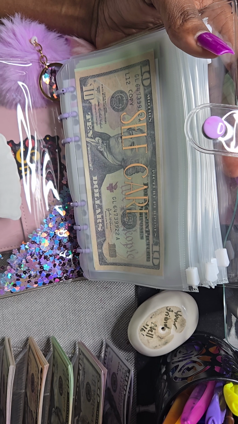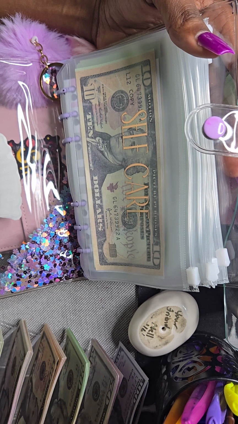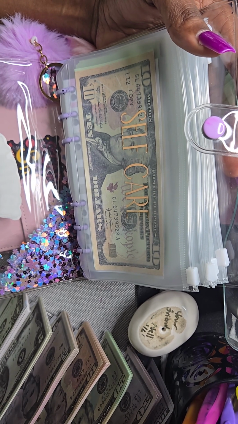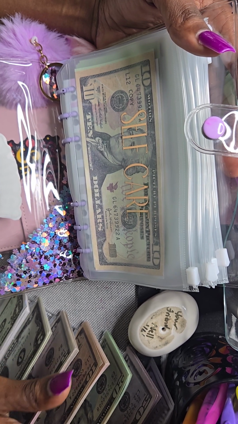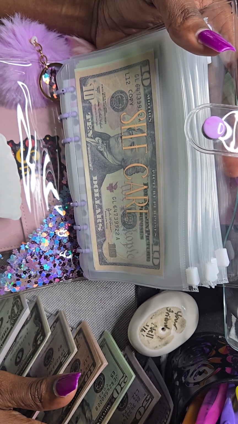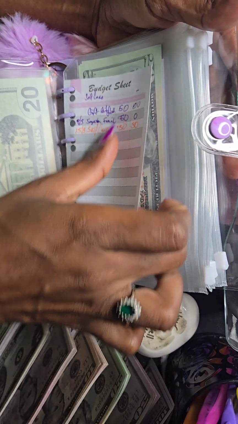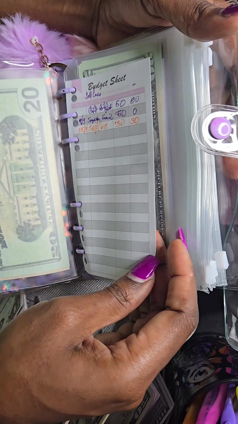Once I've made a deposit to the bank, I take out that amount in Monopoly or motion picture money, fake money, and I stuff it so I won't have this money at home. This is money that's already been deposited to the bank. Once I've deposited, then I stuff my envelopes. So this one is for self-care, and I would have reasons why I'm stuffing it.